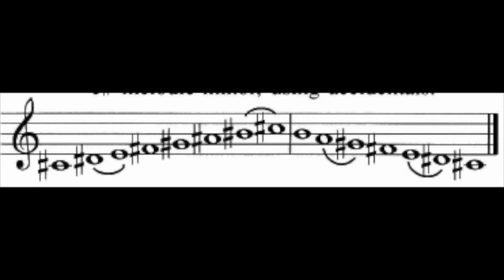Then, just like we did in the previous one, we raise that 6th and 7th on the way up. They get canceled by the bar line, and they do not need accidentals on the way down. So now you are going to practice writing these melodic minor scales, first putting in the accidentals of the natural minor and then adding in that raised 6th and 7th on the way up.